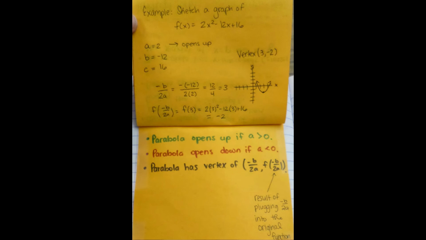My a equals 2. 2 is greater than 0, so I know this is going to be opening up. Remember, if it was less than 0, it'd be opening down. Now I have to use b and c to find the vertex. The way we're going to do that is using the vertex formula. The vertex formula is negative b over 2a. That's one of the formulas you're going to have to memorize for the EOC.